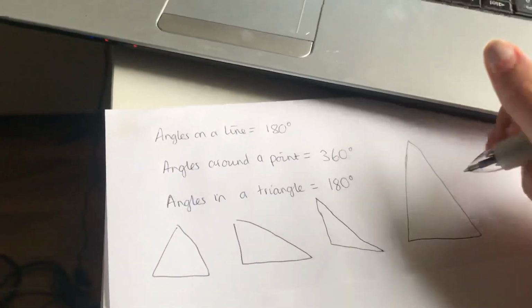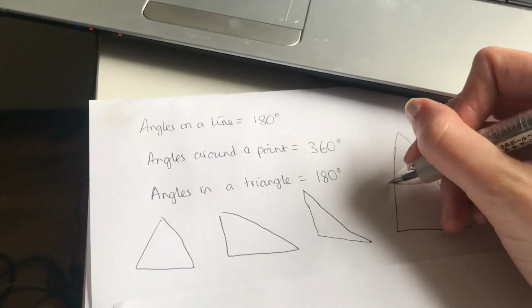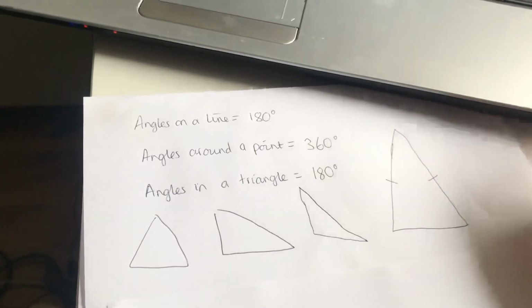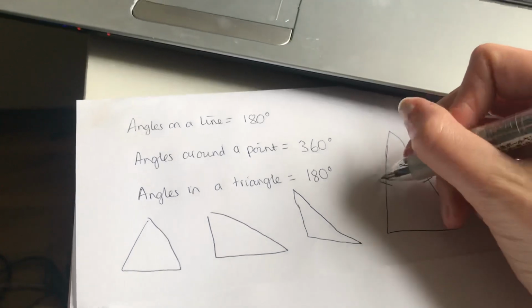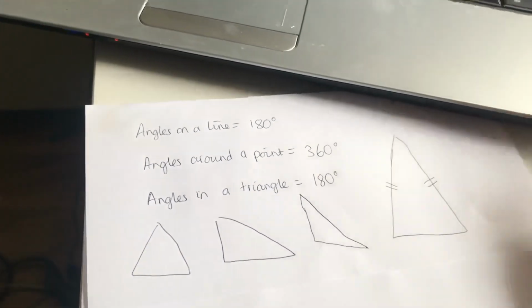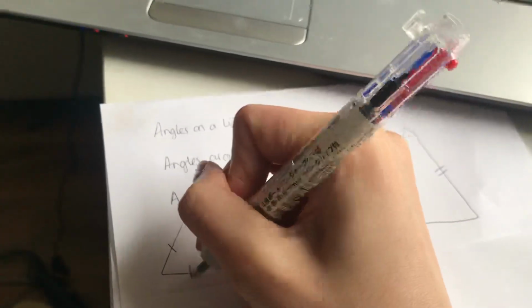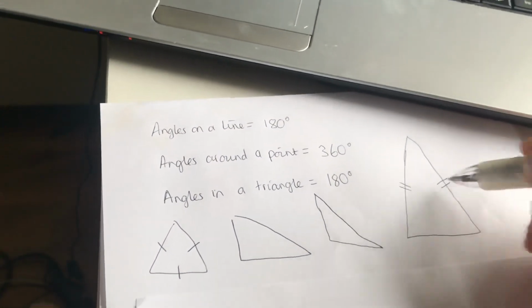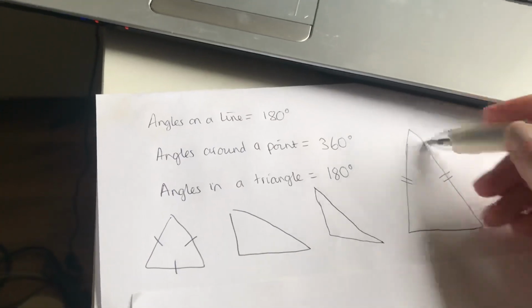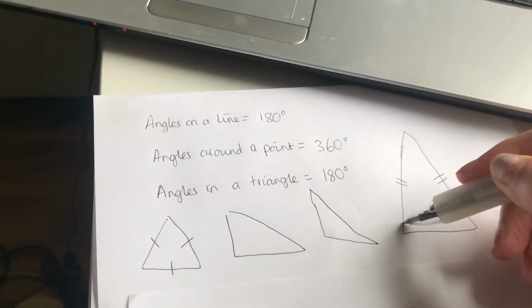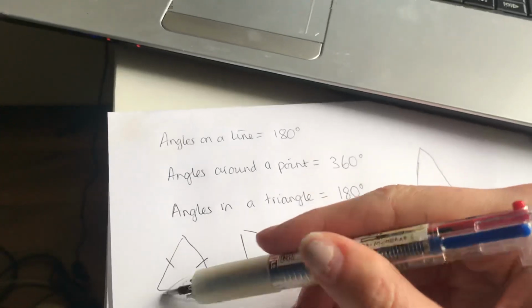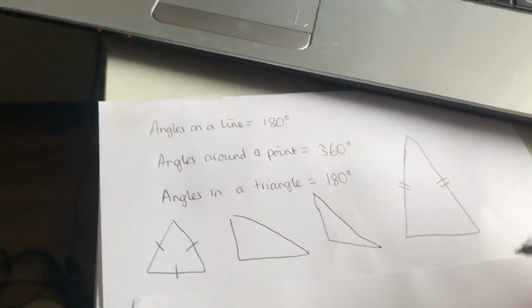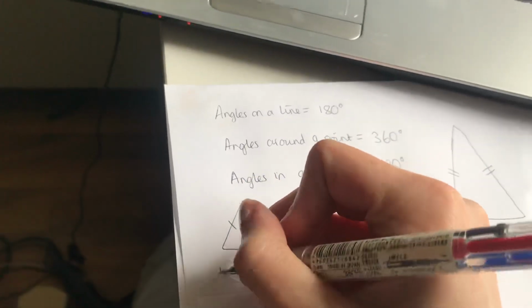So Miss talked about these lines. Sometimes there's just one little line like that, and sometimes there's two little lines like that. So I'll give you one example that's like that, and then I'll give you one example that's like that. But they simply just mean that whichever sides have got these lines on are equal. So in this one, this side and this side are equal. In this one, this side and this side are equal. So bit of a clue there, all of the sides are equal, so it's in the name.